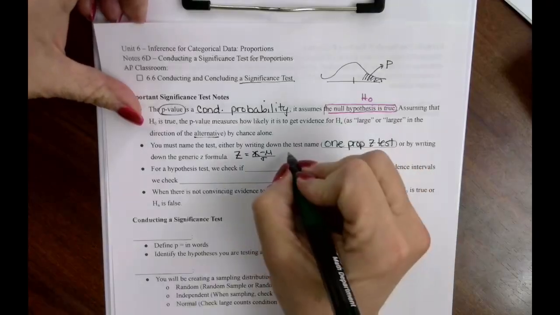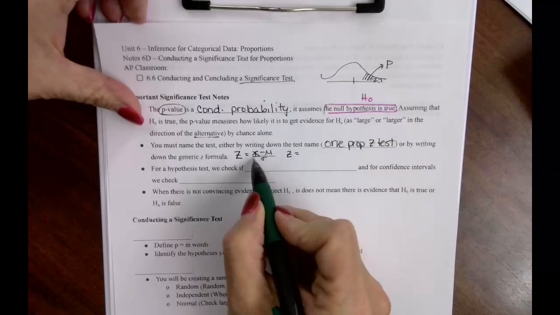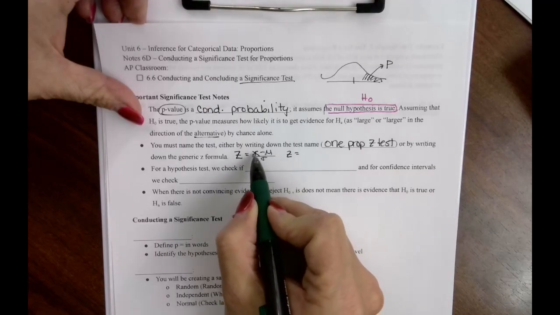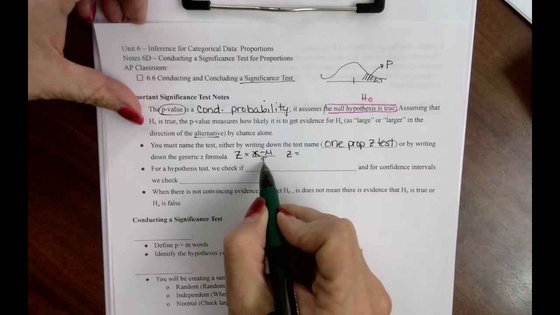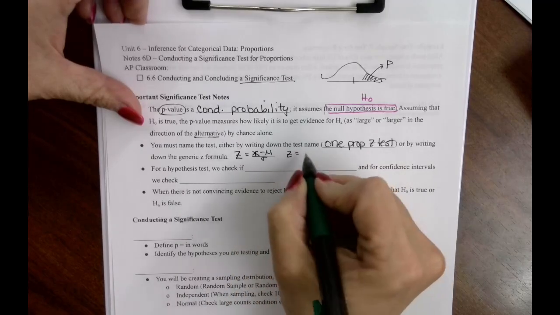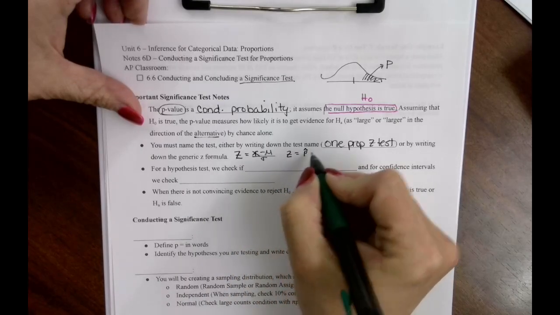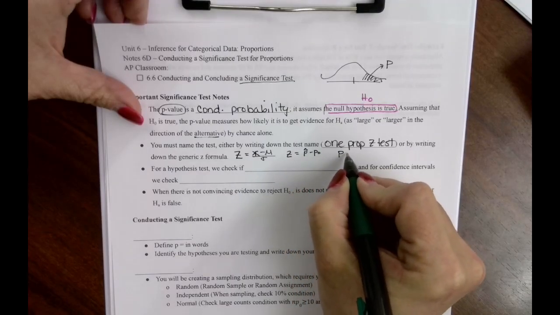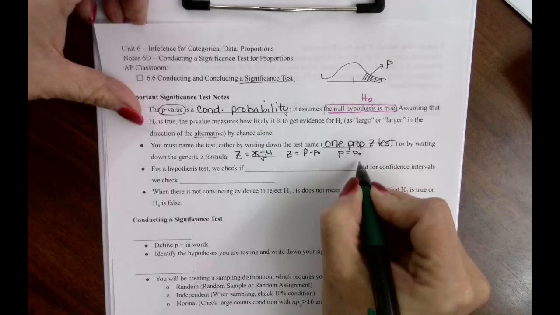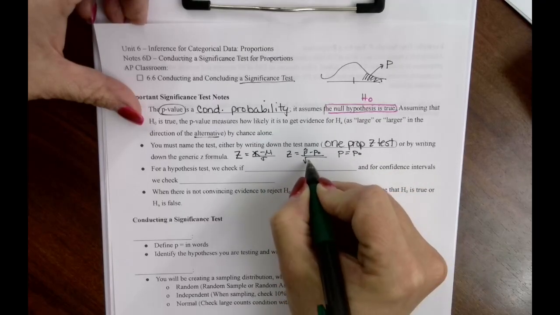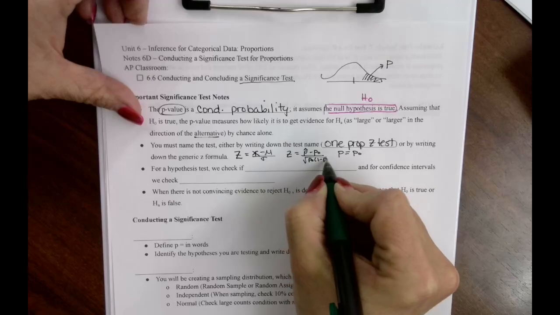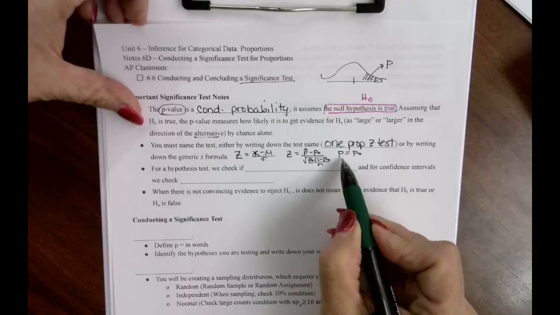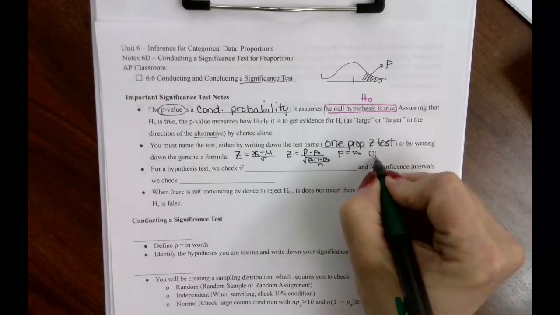This formula of z for our one proportion z-test is not on your formula sheet, so you just have to remember it. Put it back in context of our standard formula: our sample statistic minus our population parameter over our standard deviation. Here we have our sample proportion minus p naught, where p naught is what we say in our null hypothesis, p equals p naught, over the square root of p naught times 1 minus p naught, all over n. This p naught is our claim.